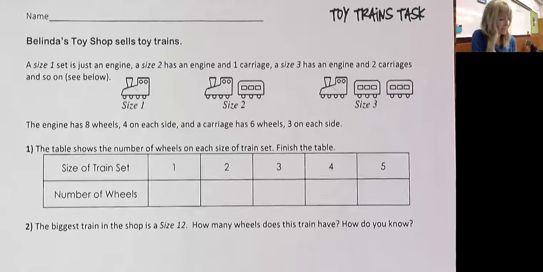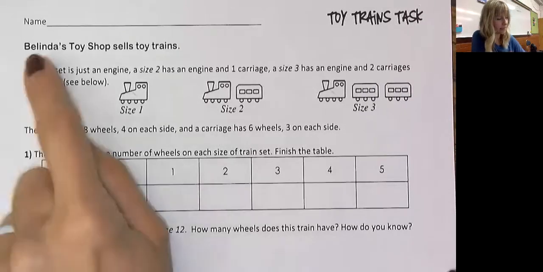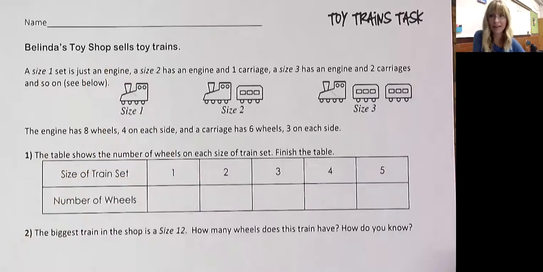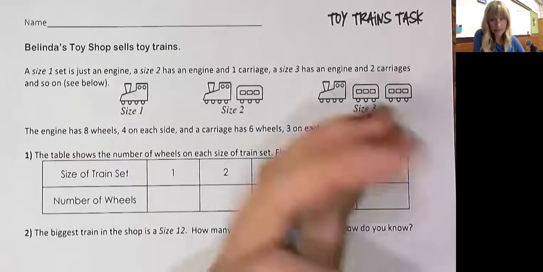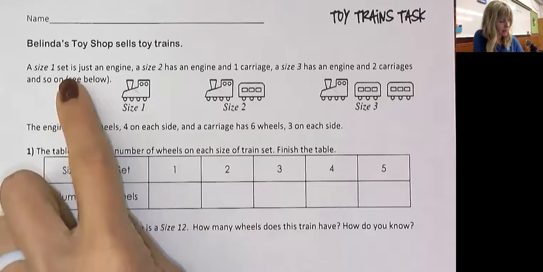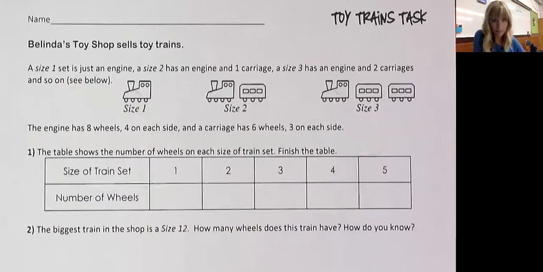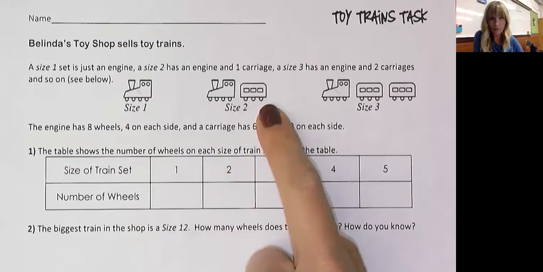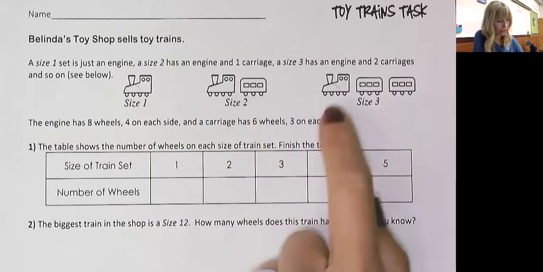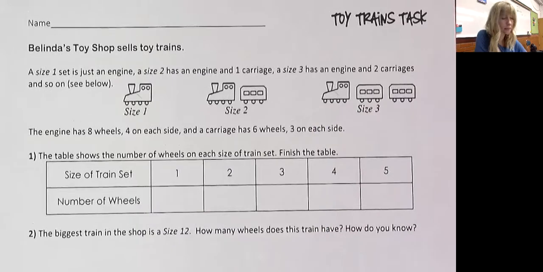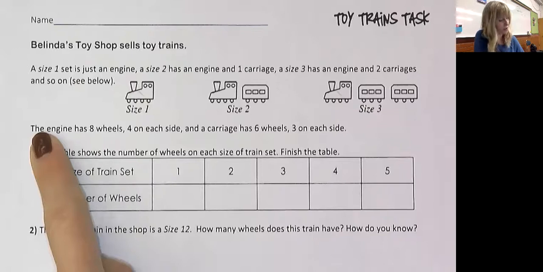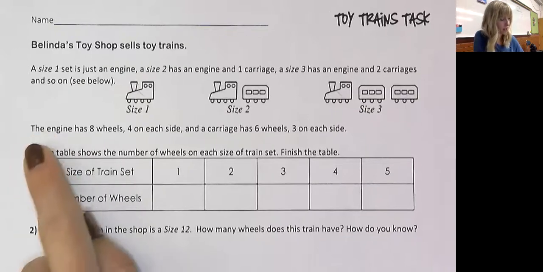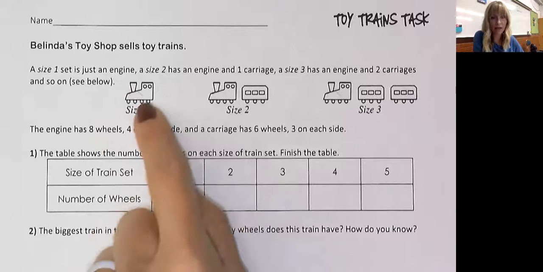All right, here is the deal with the toy trains task. Belinda's toy shop sells toy trains. Let's look at the sizes they outline here. A size 1 set is just an engine. It shows a little picture here. A size 2 set has an engine plus 1 carriage. A size 3 has an engine and 2 carriages, and so on. It clarifies a little bit here because you can't see it all in the picture. One thing they want you to understand is that the engine has 8 wheels. So a size 1 actually has 8 wheels.